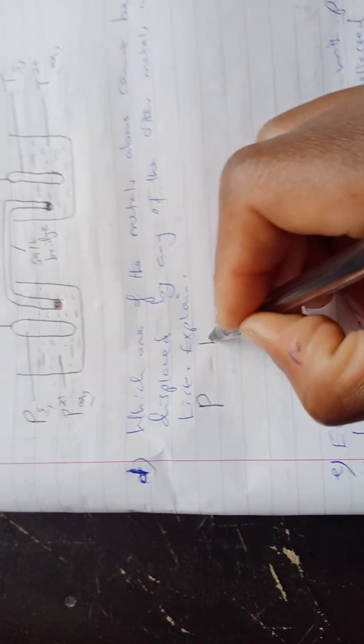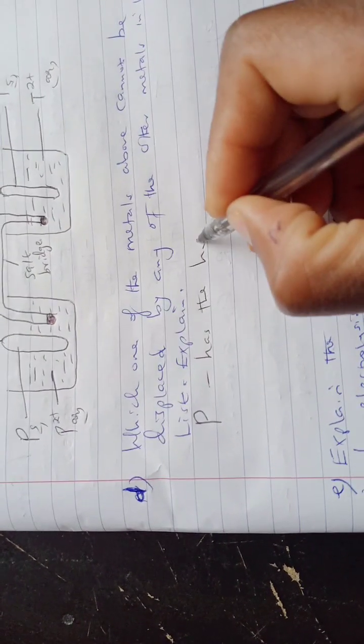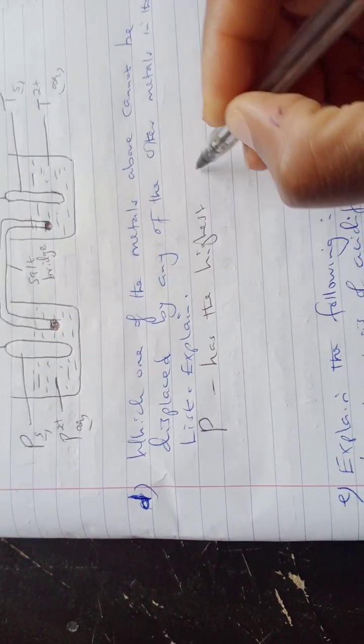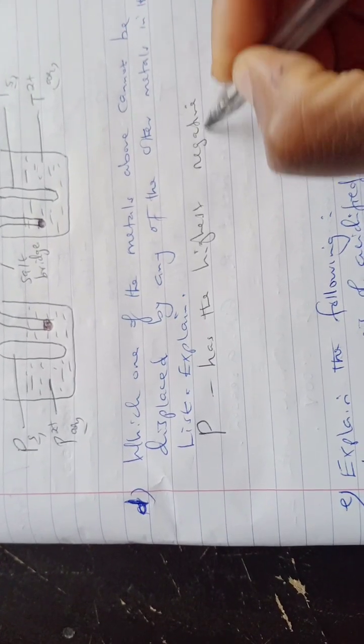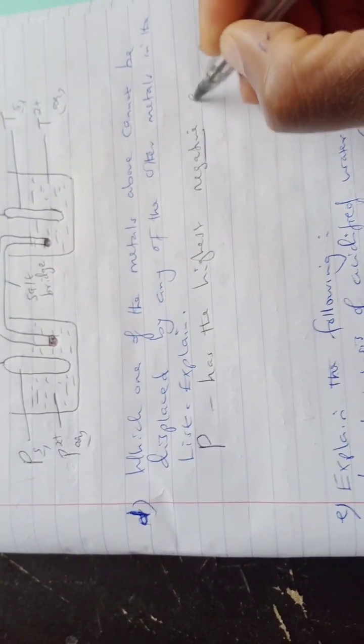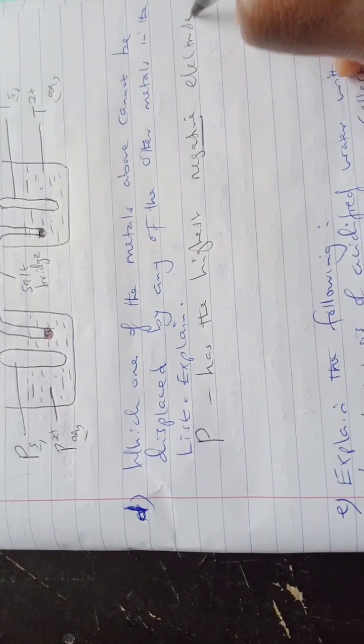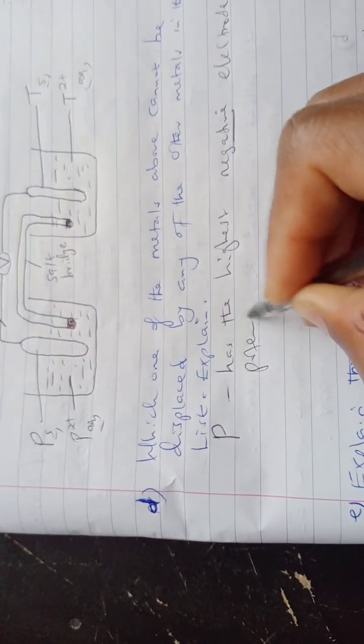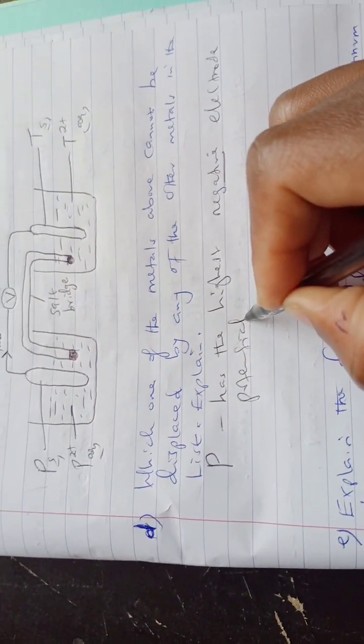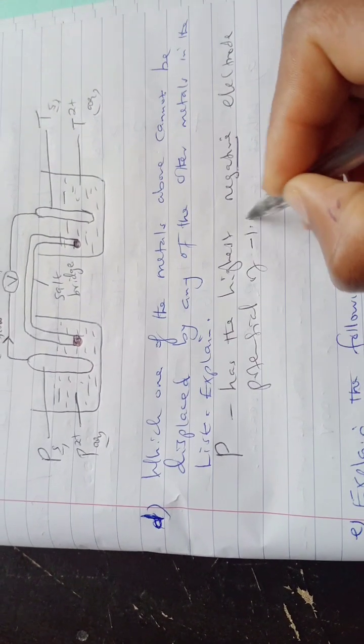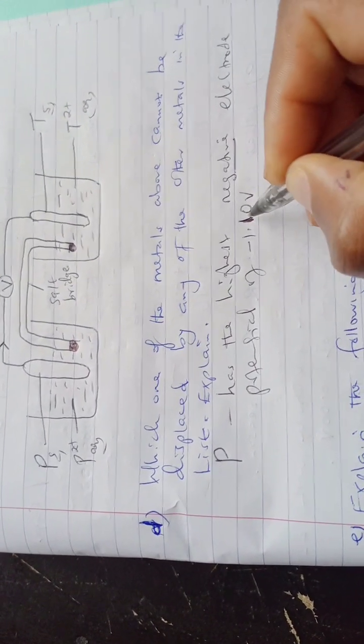Reason is because it has the highest negative electrode potential of negative 1.10 volts.